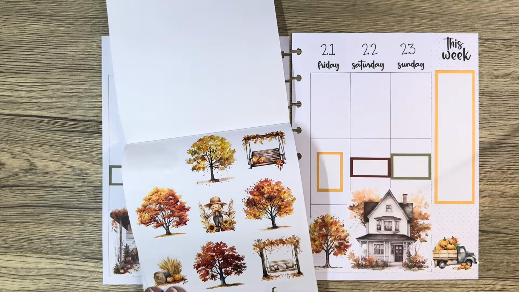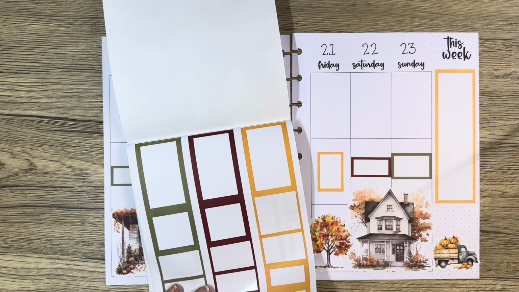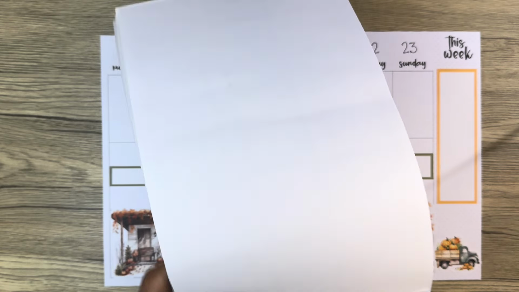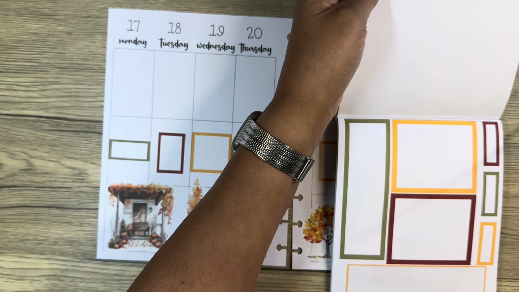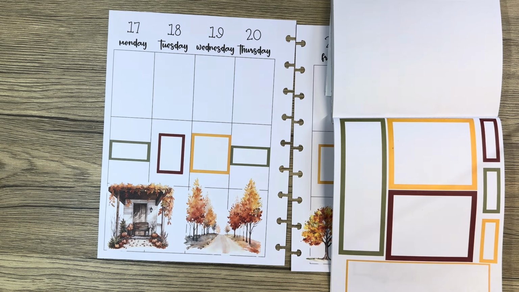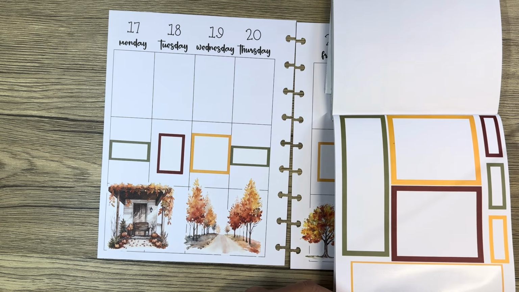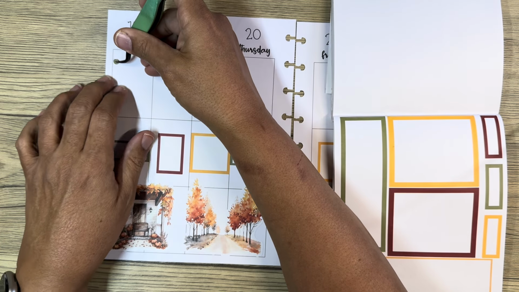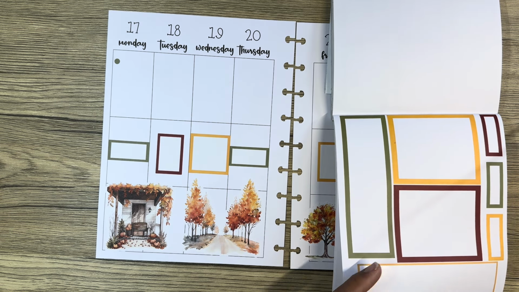All right, I think we're good. All we have to do now is add some dots and we'll call this one done. This is super fast again. I just did my journal for this week in about 10 minutes. And this one is looking like it's going to be another quick one. So I love it when a spread comes together easily. Doesn't always happen. So let's see.